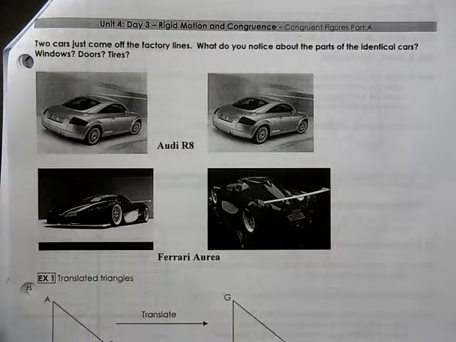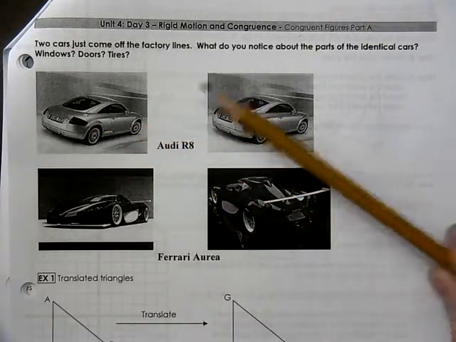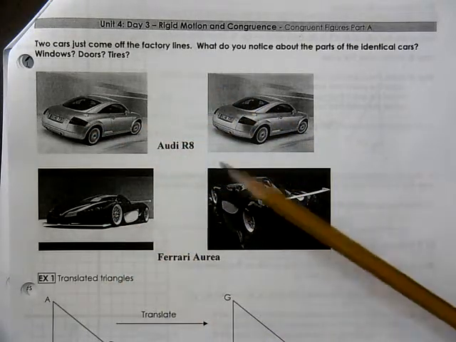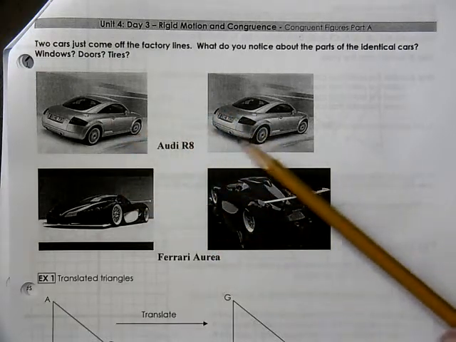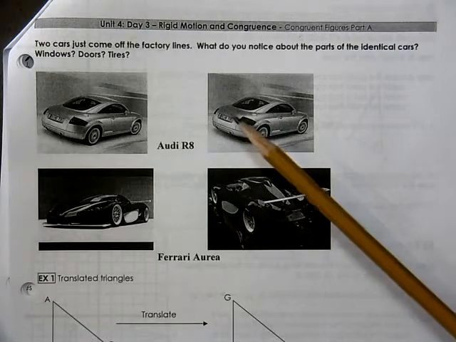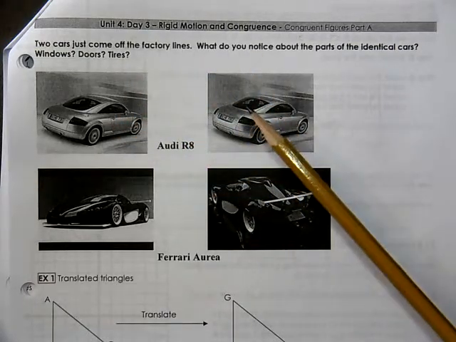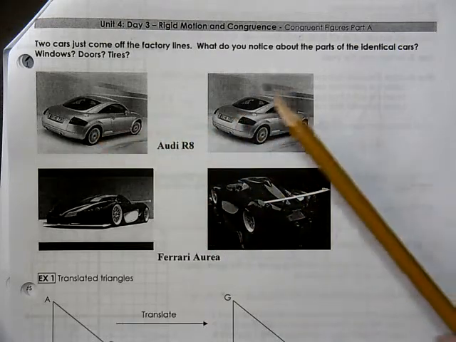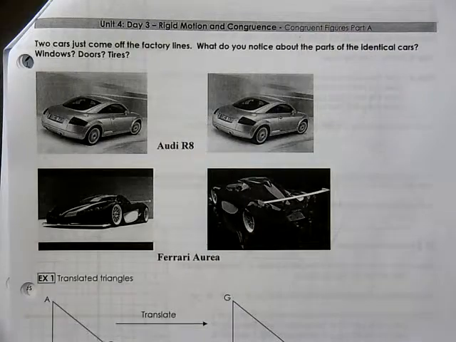One of those transformations is called a translation. We can slide it. We might be able to rotate it. And in both of those cases, everything's going to remain congruent still. The wheels would be congruent to each other. In brand new cars, windows would still be congruent to each other. It doesn't matter if you've moved the car or turned the car. It stays with rigid motion.